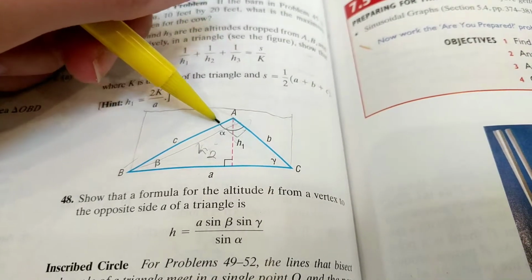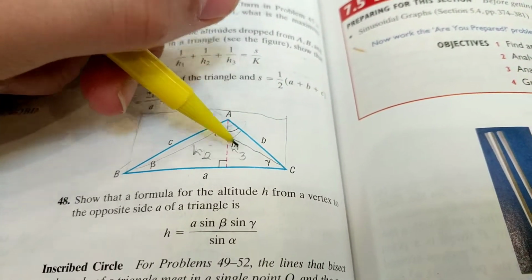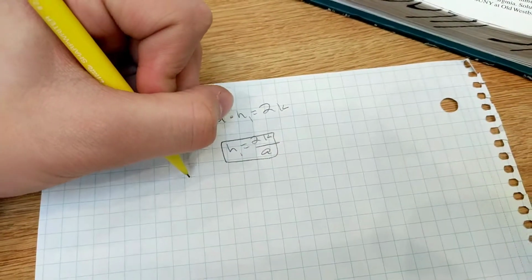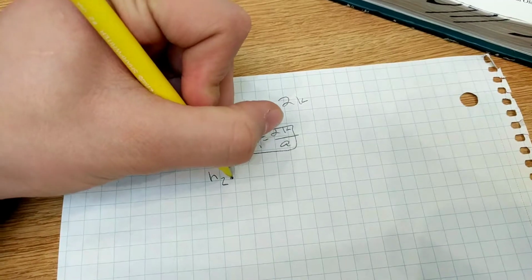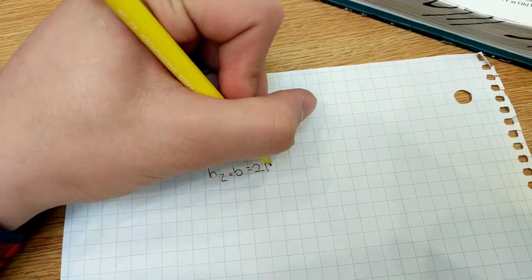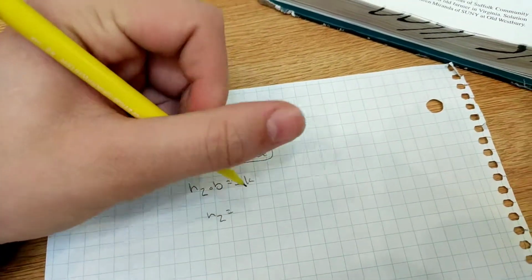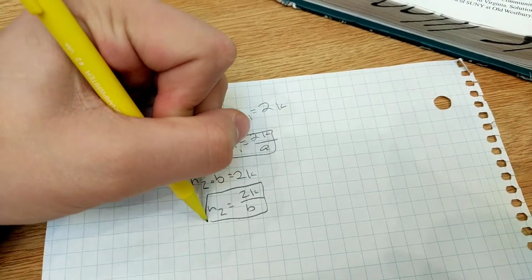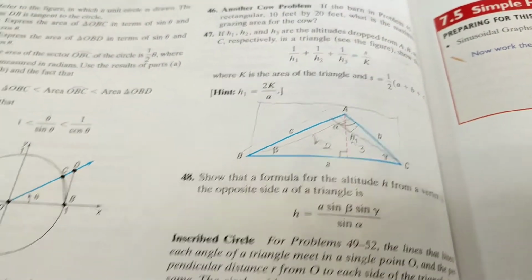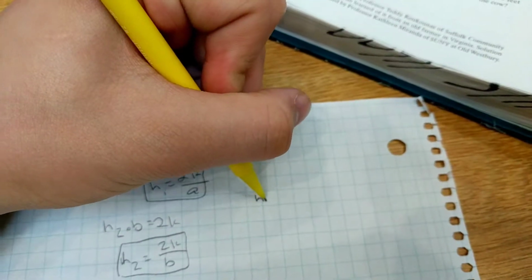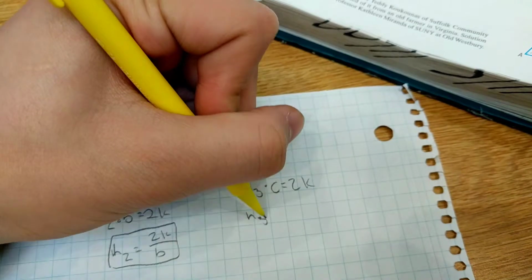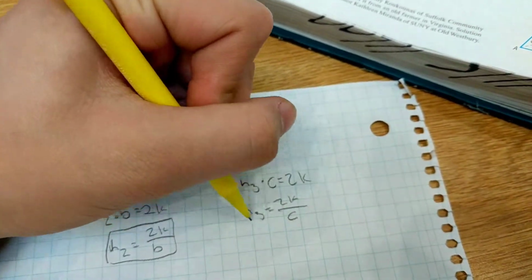So if I draw h2 here and h3 over here, we have h2 times b is equal to 2k. h2 is equal to 2k over b. And now we just need to do h3. h3 times c is equal to 2k. So h3 is 2k over c.